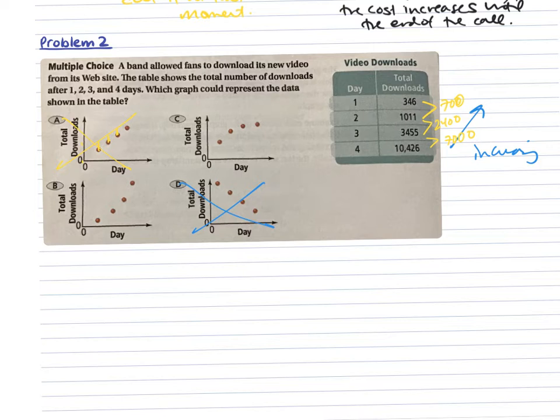If we look at this one, this is an increase. This is a slightly smaller increase, and this is a really tiny increase. So the increases are getting smaller. These increases are actually getting bigger. So this can't be it. And so this is going to be the one, and you'll see here, this is an increase, this is an even bigger increase, and this is an even bigger increase. So this could represent our 700, our 2,400, and our 7,000. You can see like 350, 1,000, 3,500, 10,000. Okay, so this is our graph.